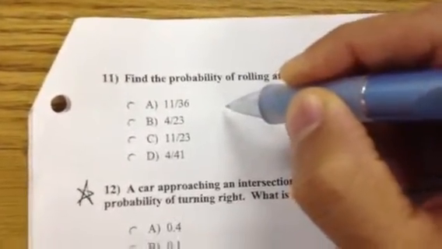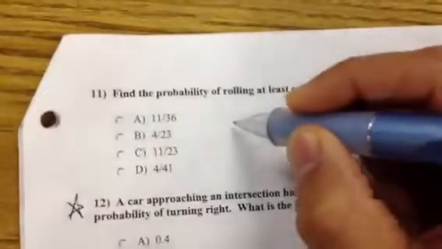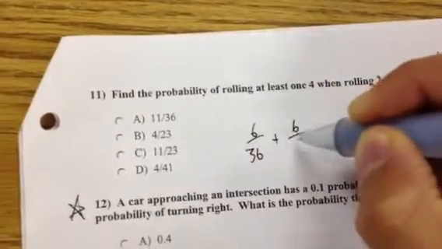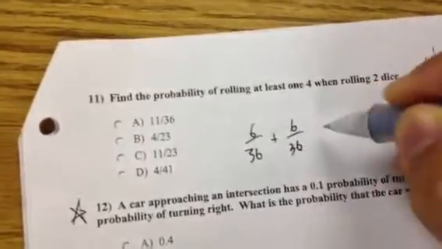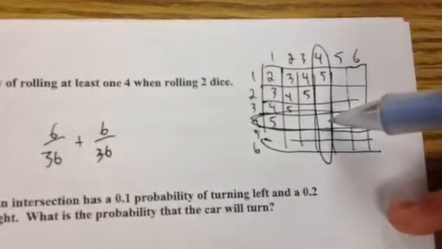So I'm going to have 2 probabilities, and in each case it's going to be 6 out of 36. So I have 6 over 36 plus another 6 over 36. But if you look at the chart, you'll notice there's one time where they overlap.